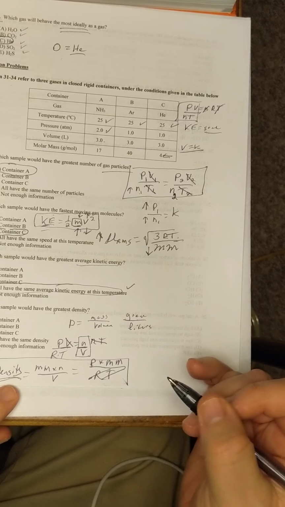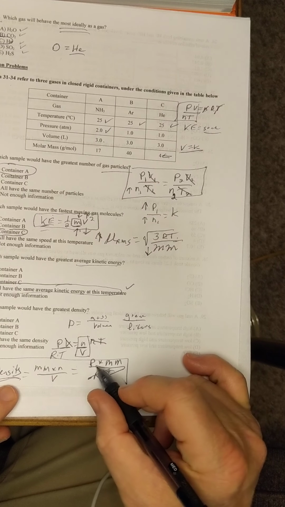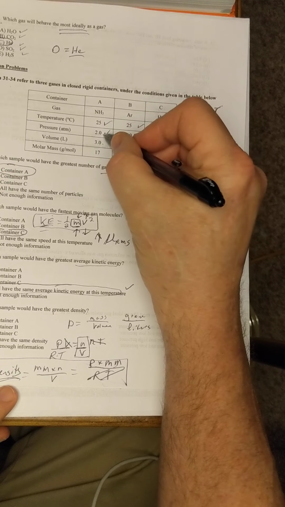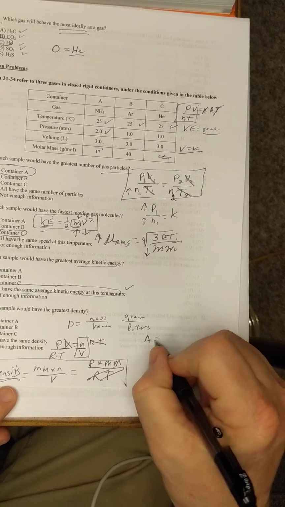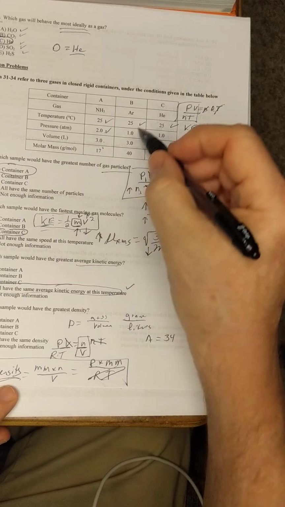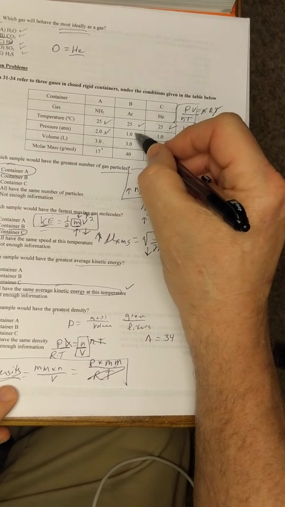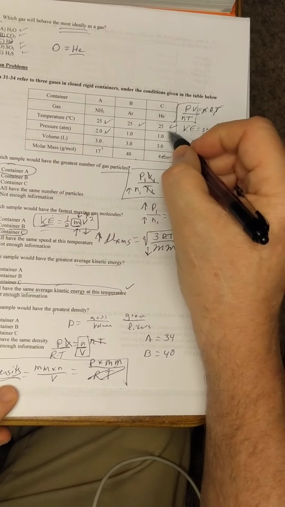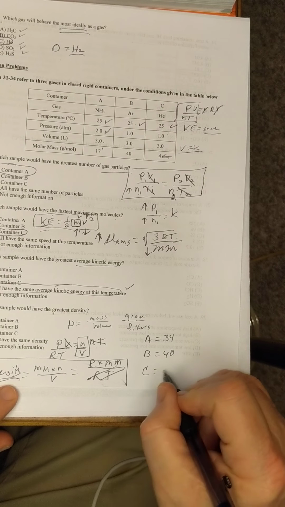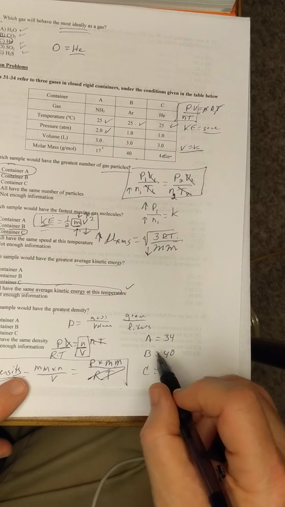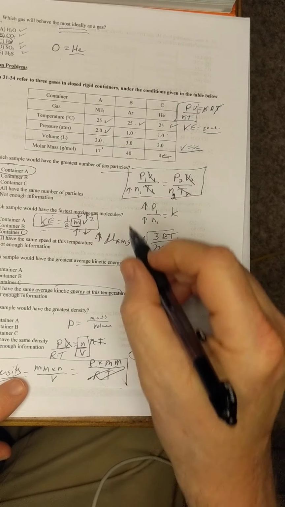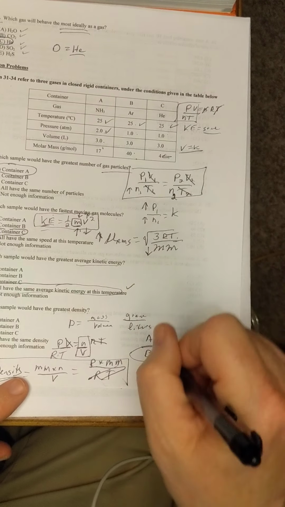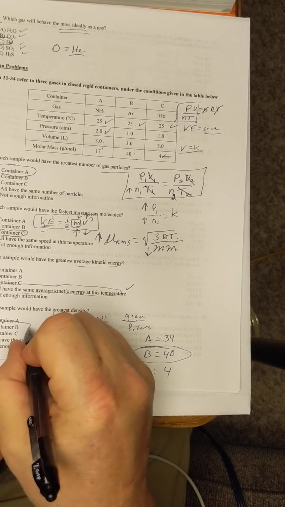R and T are constant in this equation, so basically I want to look at each one and find pressure times molar mass. So going up here, 2 times 17, A would be 34. 1 times 40, B would be 40. And 1 times 4, C would be 4. So the one with the greatest density would be B. Okay, the greatest molar mass and the greatest pressure combined. So the answer to that one will be B.